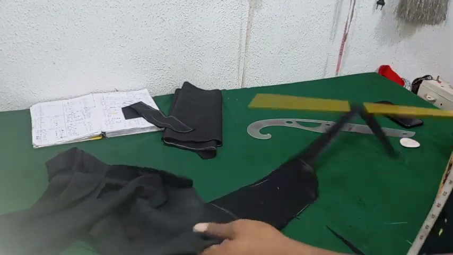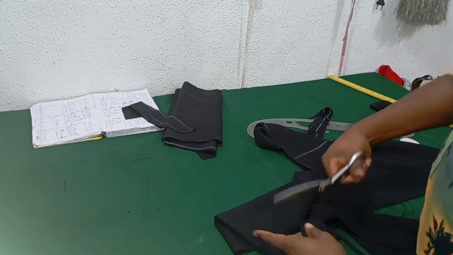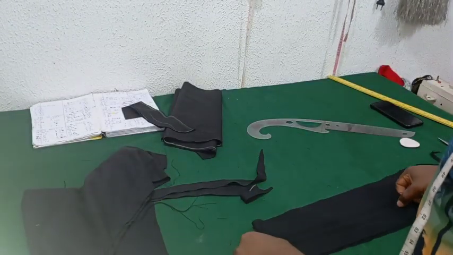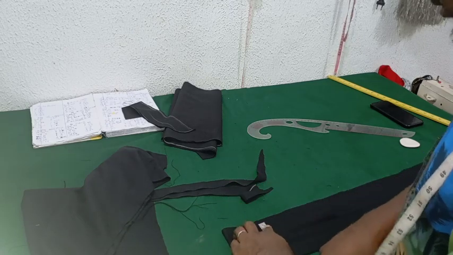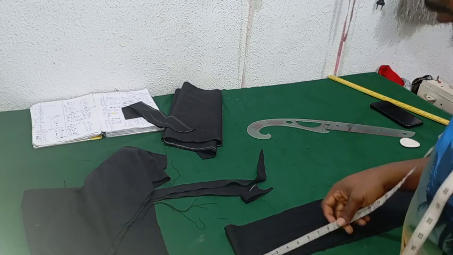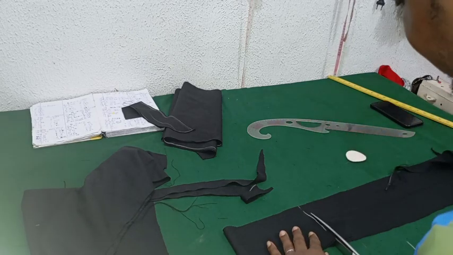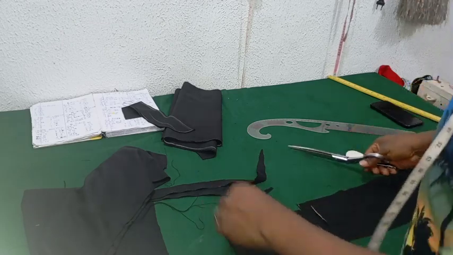Now the next thing to cut out, we'll be cutting out our welt pockets. Four by 8 is the basic. Okay, 4 by 8. At least if the waist is 14, the finishing of the welt pocket will be 6 inches.